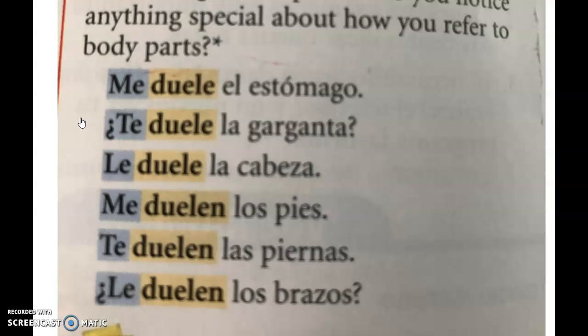Okay. Número 5. Cuando Brenda levanta pesas. So when Brenda lifts weights. Now this could be several things. We're going to go ahead and use one that we haven't used so far, and that's arms. Okay. So since it's Brenda, we're going to use the le. And since we're talking about arms, we're going to say duelen. Okay. So le duelen. And then here we have also the word for arms, los brazos. Okay, so le duelen los brazos. When Brenda lifts weights, her arms hurt.